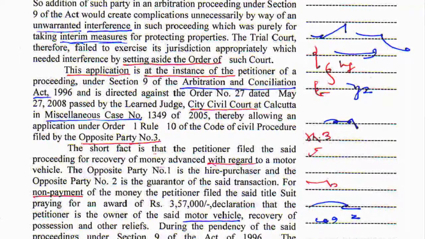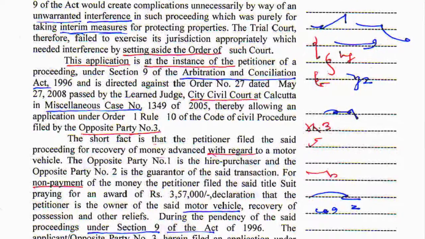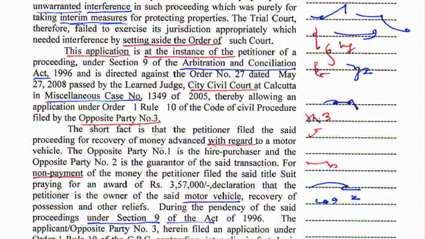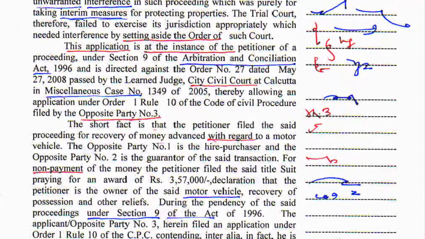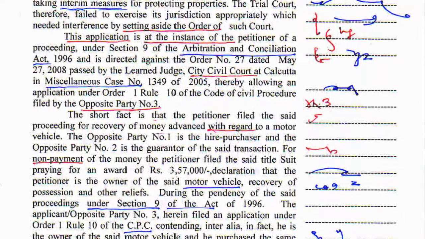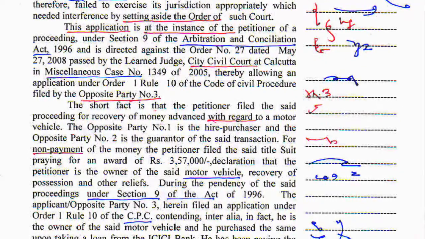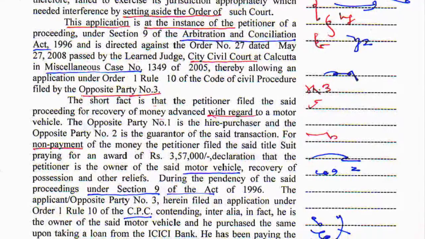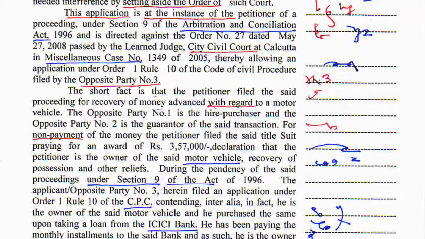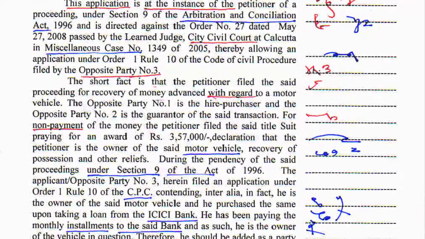This application is at the instance of the petitioner of a proceeding under Section 9 of the Arbitration and Conciliation Act 1996 and is directed against the order number 27 dated May 27, 2008 passed by the learned Judge, City Civil Court at Calcutta in miscellaneous case number 1349 of 2005, thereby allowing an application under Order 1, Rule 10 of the Code of Civil Procedure filed by the opposite party number 3.